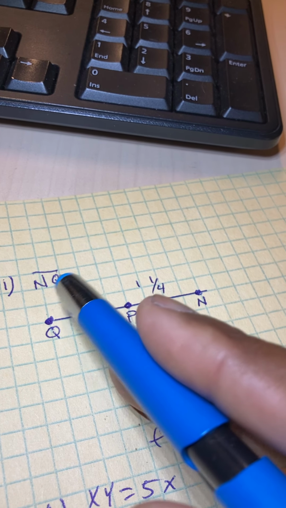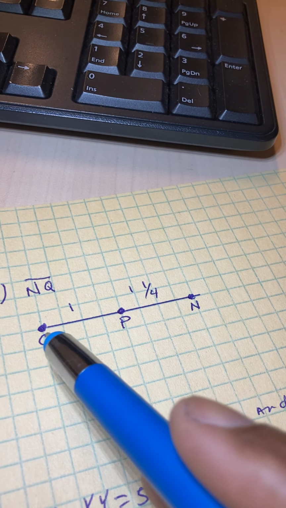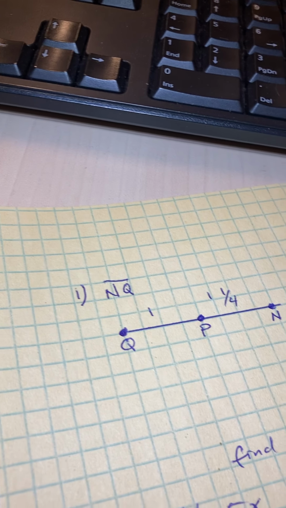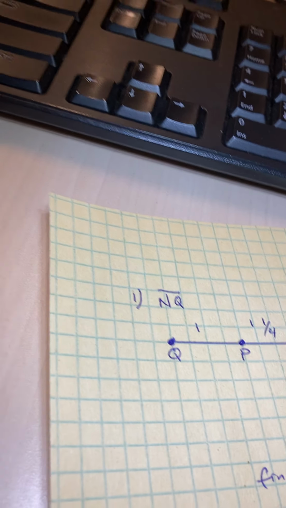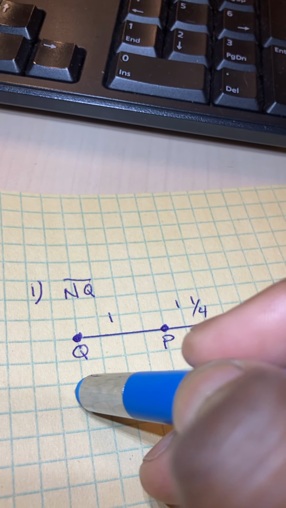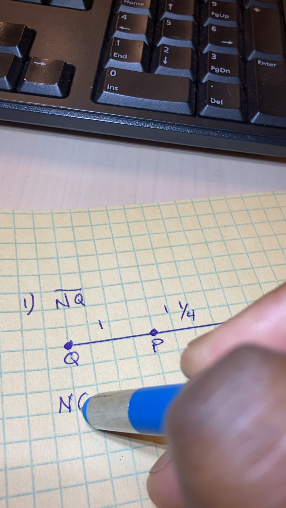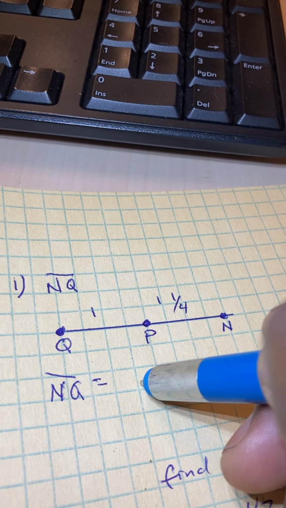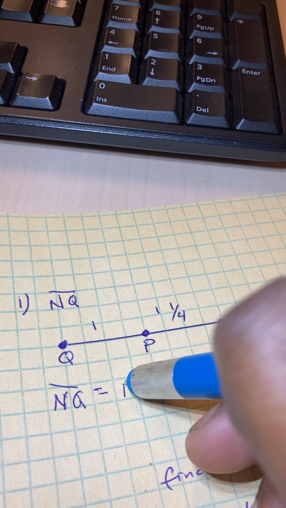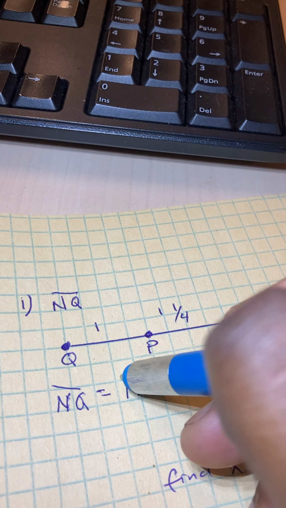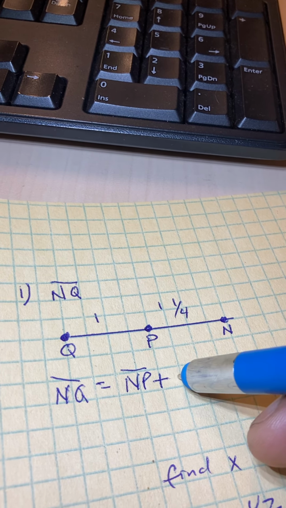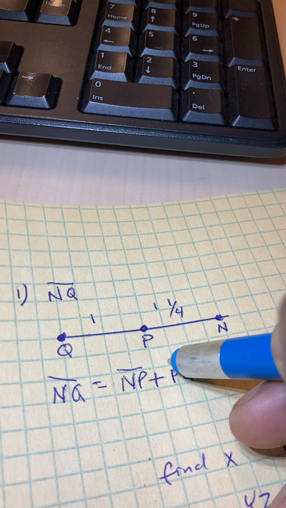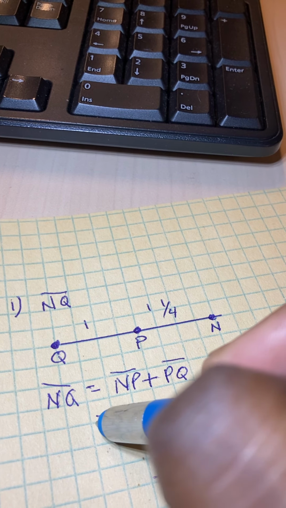So in order to find NQ, let's go the other direction. NQ is equal to NP, from N to P, plus PQ, plus line segment PQ. And then you just substitute in the values.